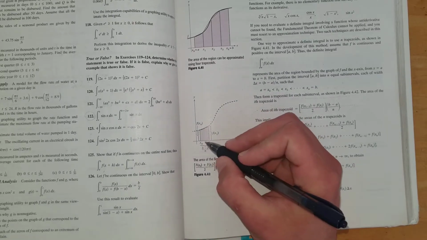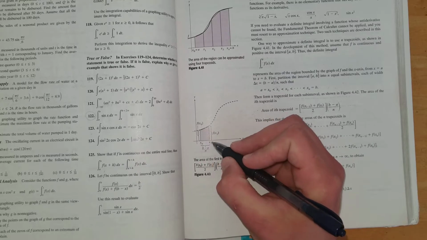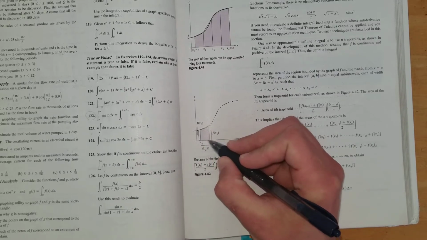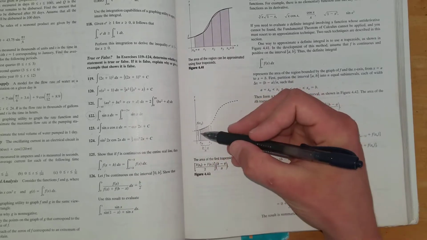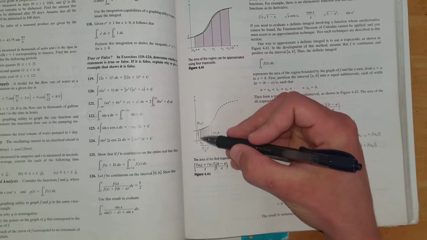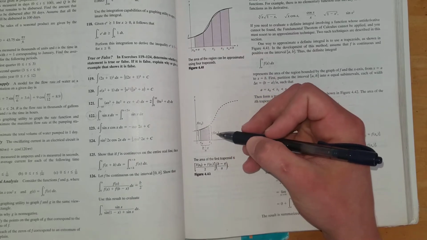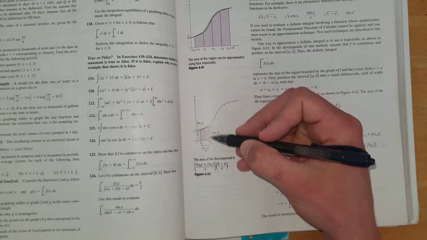So b minus a over n is this width down here, right? Function x naught is this length here. Function of x1 is this length here.